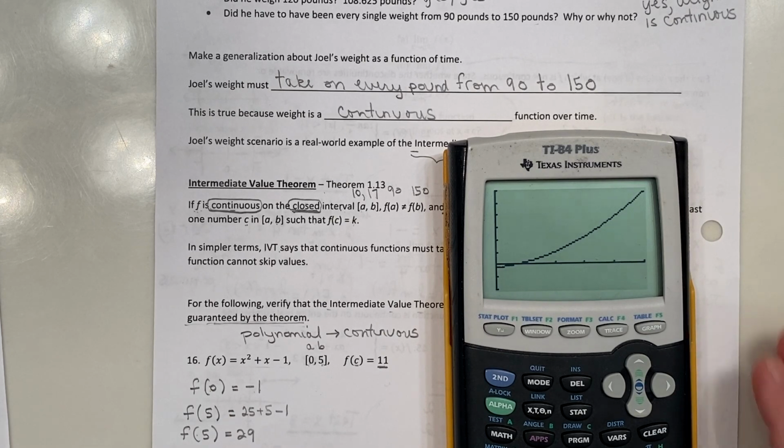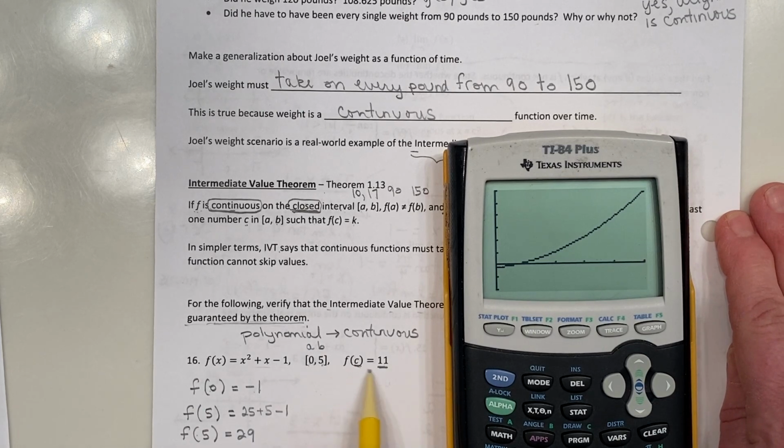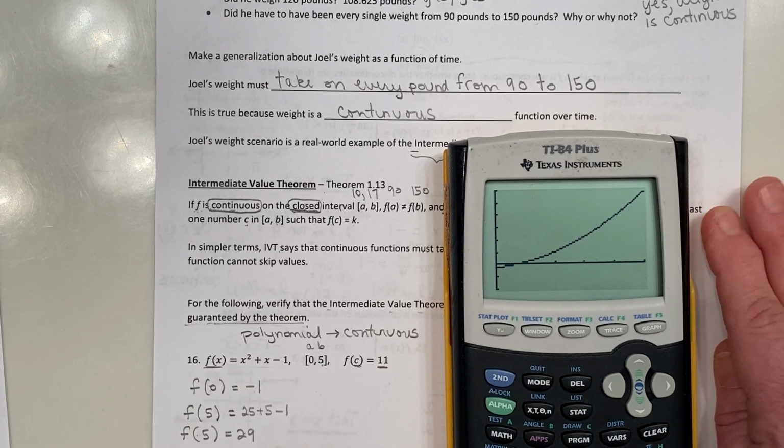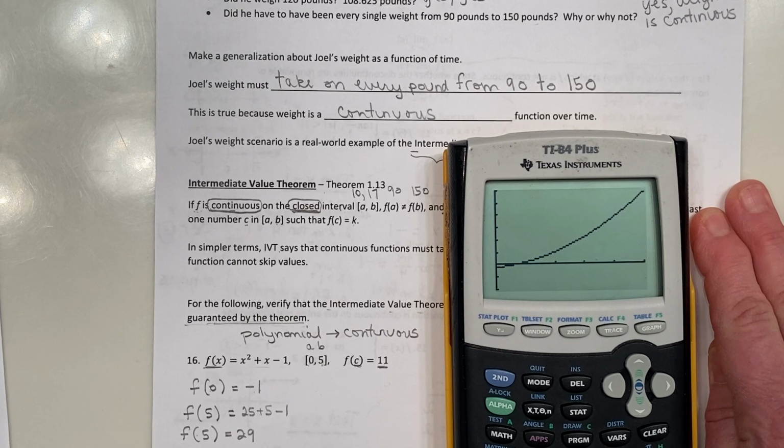We're not done. Then it says, find the value of c where the y-coordinate is 11. So if the y-coordinate is 11, I'm going to plug 11 in for f of x. So let's find c. So 11 equals x squared plus x minus 1. Now they're talking about a c value. You could use just x, that's fine, or if you want to customize and change all the x's to c's, that's fine too. Me, preferably, I just keep with x's and know that that x is equal to that c.